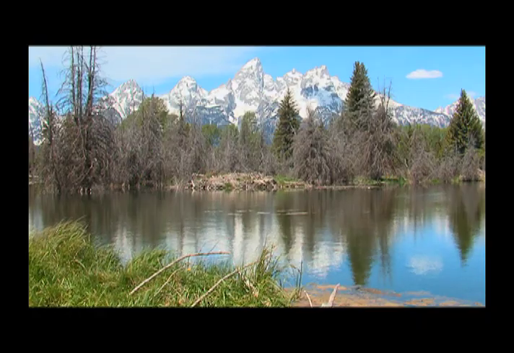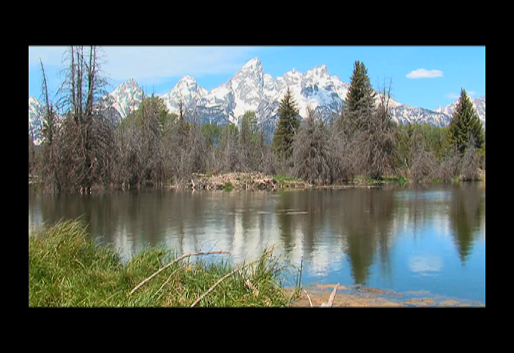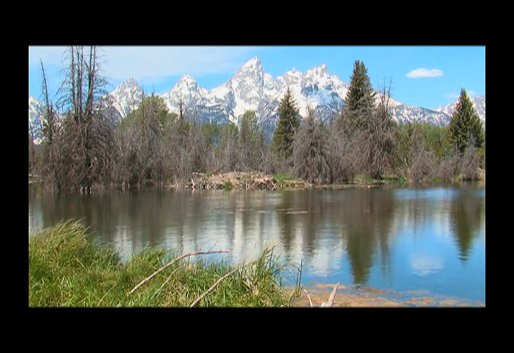They don't eat fish. So the reason they're building that pond is so that they can build a hutch, their home out in the middle of that pond, and then their hutch will have an underwater entrance. So really what they're doing by building that dam is creating basically a moat for their home, which will be out in the middle of the pond.